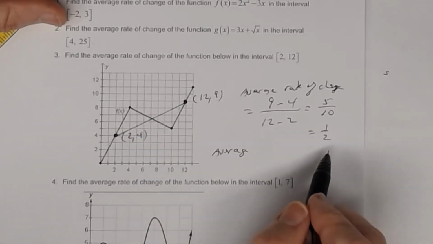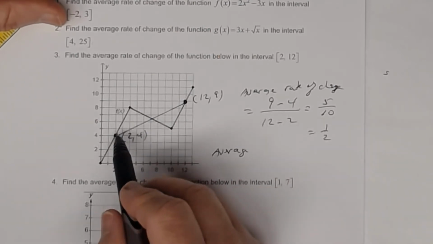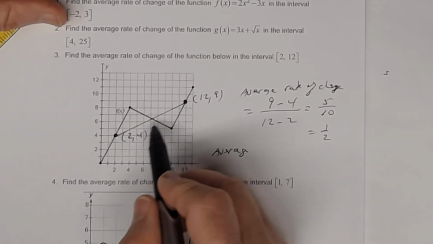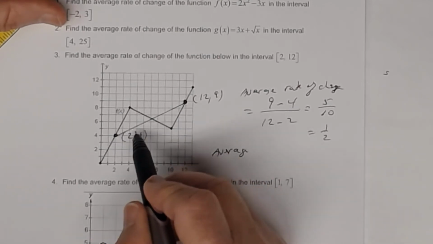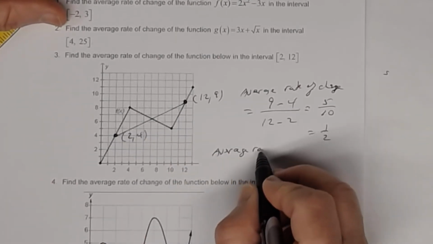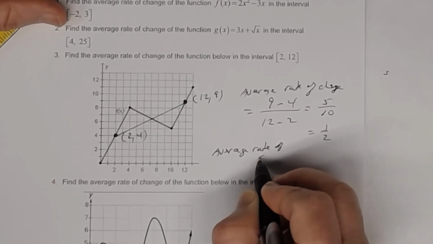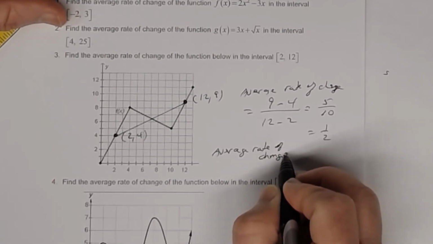And notice you see that the average rate of change is positive, right? So it should be positive because if you notice when I go from 2 to 12, this segment's increasing, so the slope should be positive. So the average rate of change is going to be 1/2.